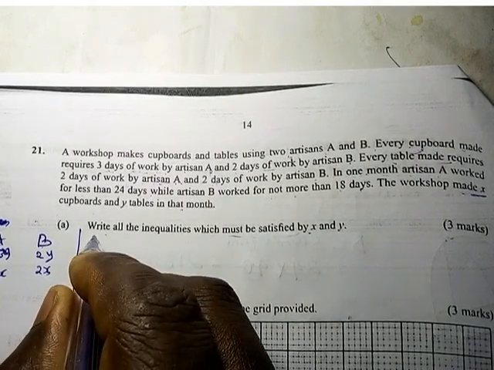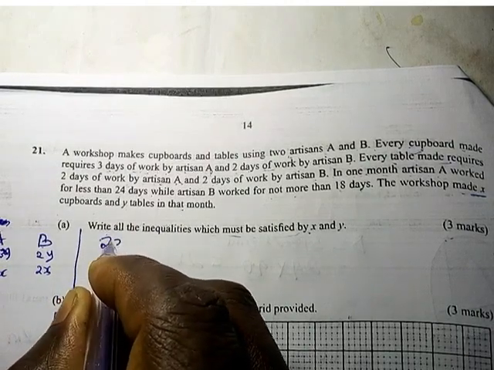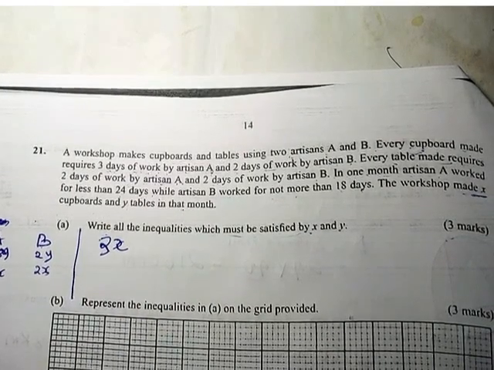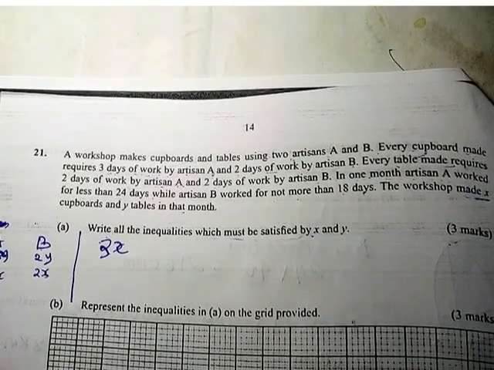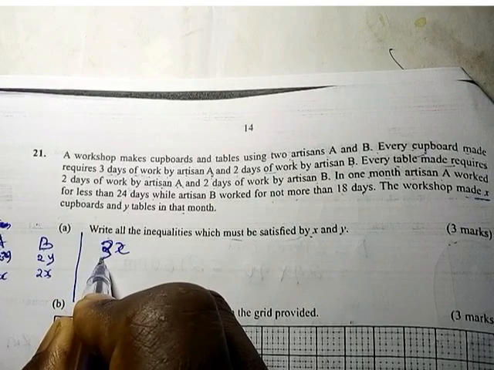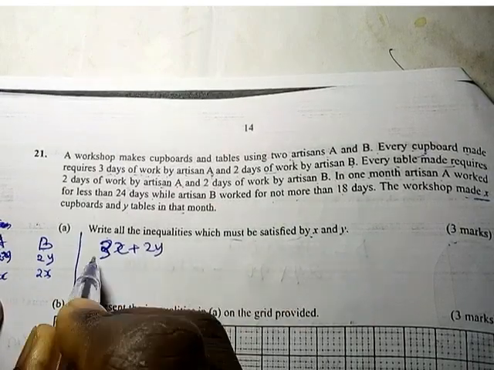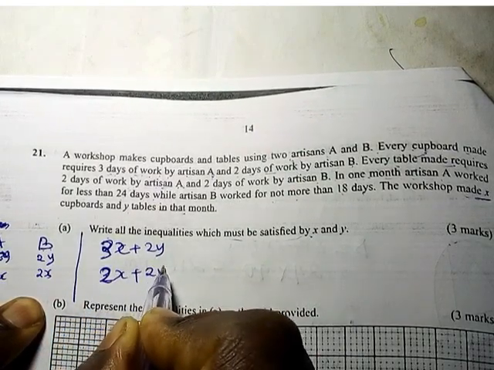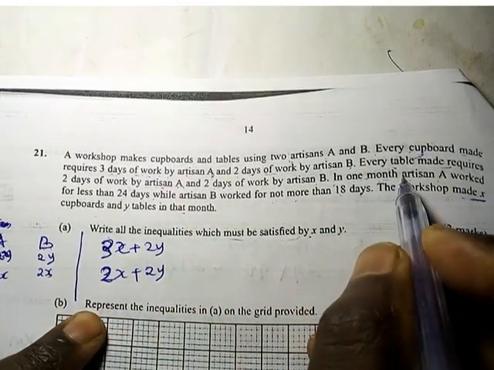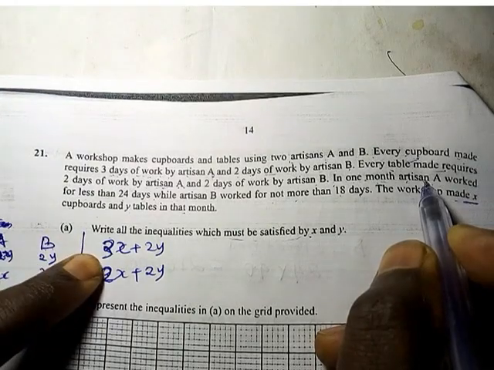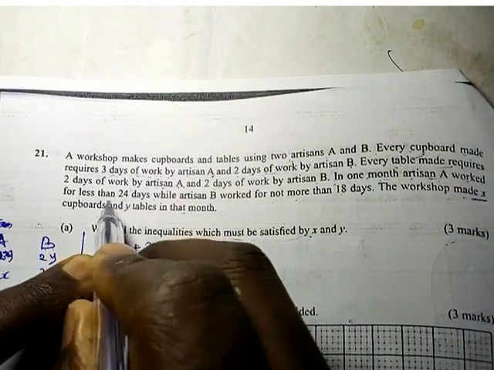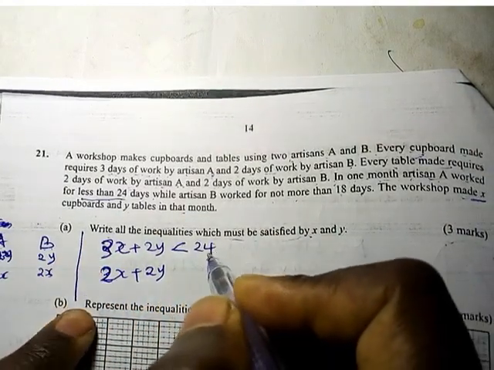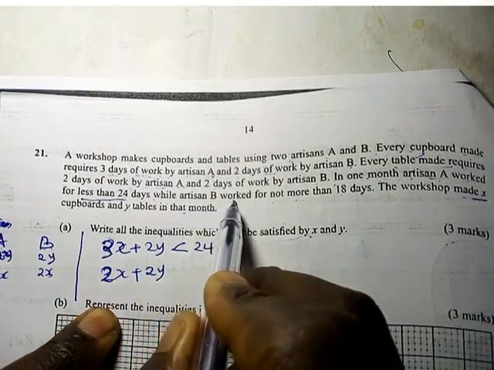For artisan A, it is 3x plus 2y, less than 24 days. For artisan B, it is 2x plus 2y. While artisan B worked for not more than 18 days.